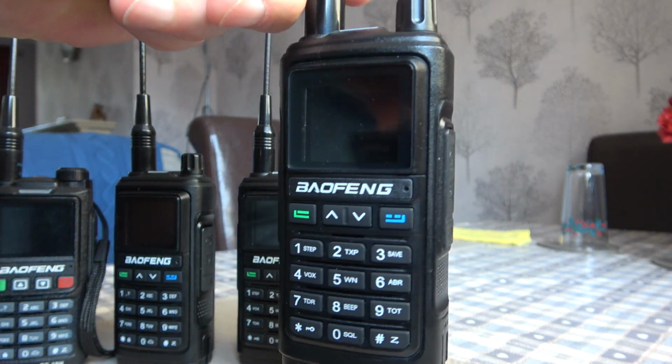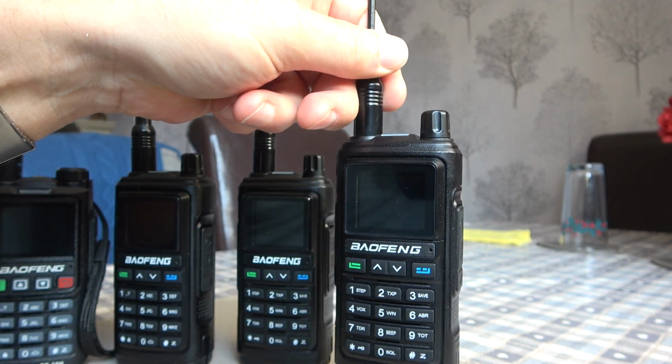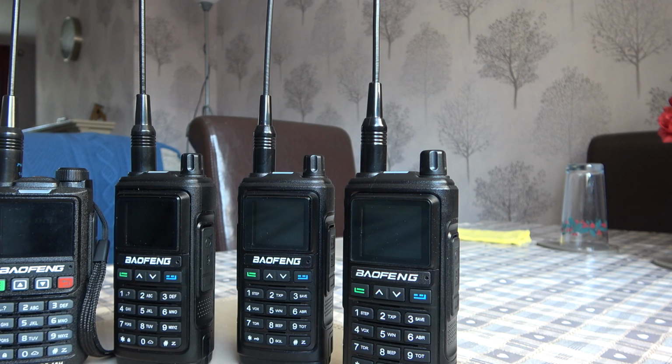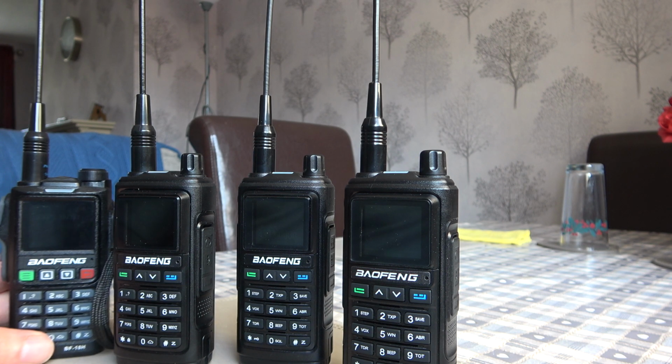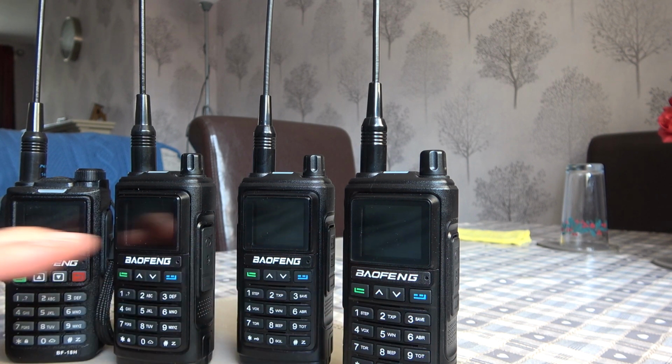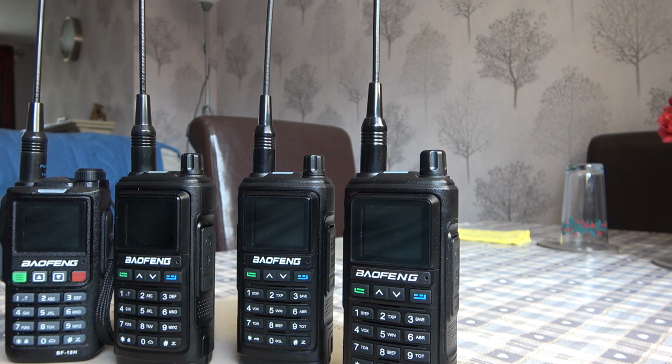You need another different software to work with the UV17 version 1, and the version of the software you need for the UV17 version 1 is P15 UV version 1.04. So it's extremely confusing. As I say, none of the radios are supported by Chirp.